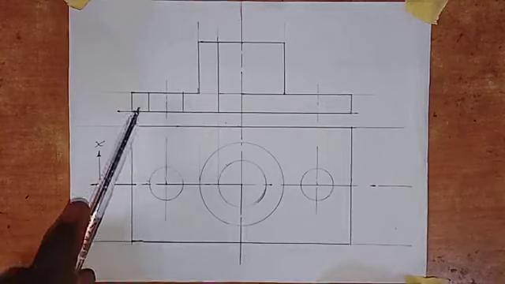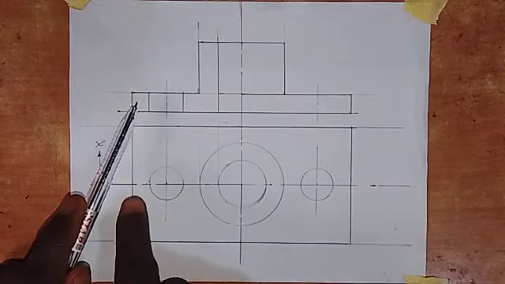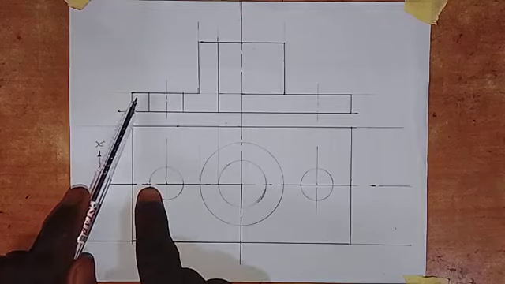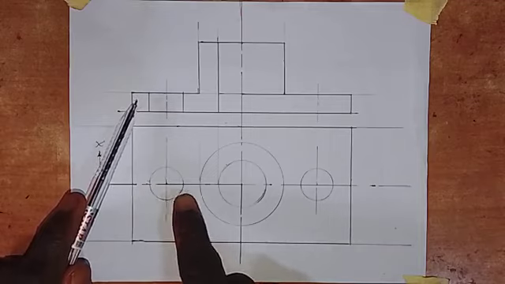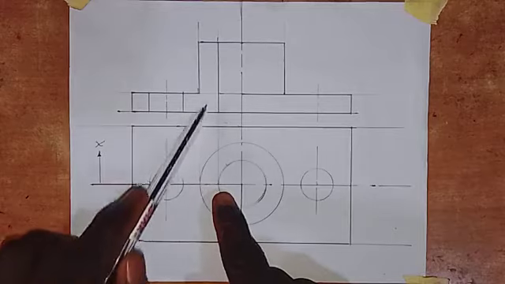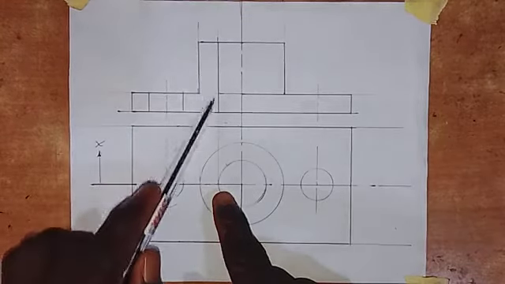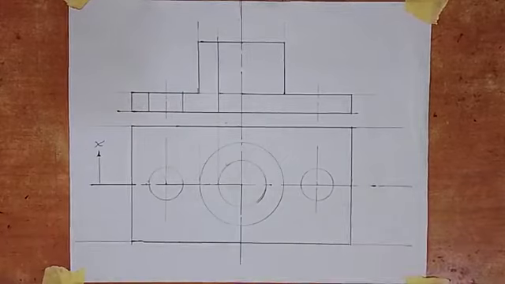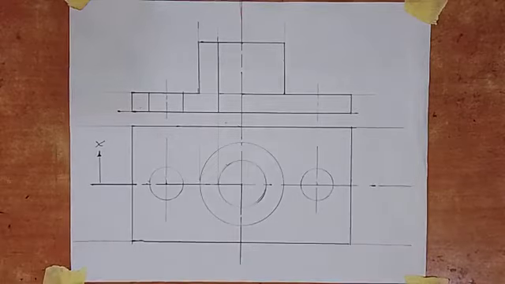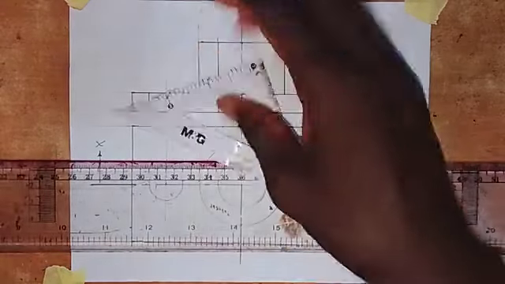That surface that I'm talking about is this surface here. So the cutting plane, this is solid from here to here. So we are to hatch this surface. And also the surface from here to this point, we are to hatch it. So that means we are hatching this surface and we're also producing hatching lines on this small surface here. So with the 45 degrees set square, let's do the hatching.